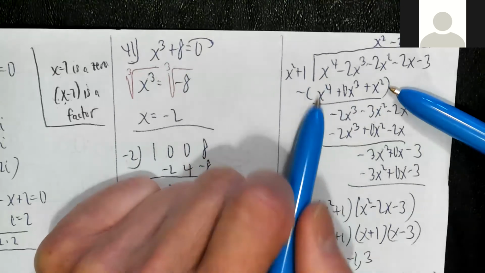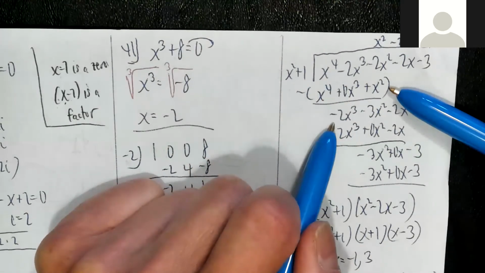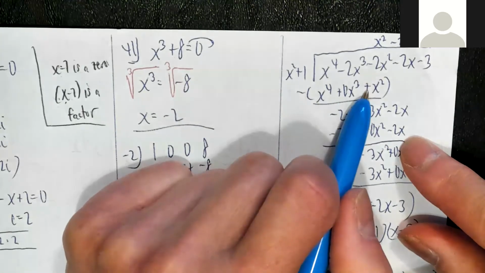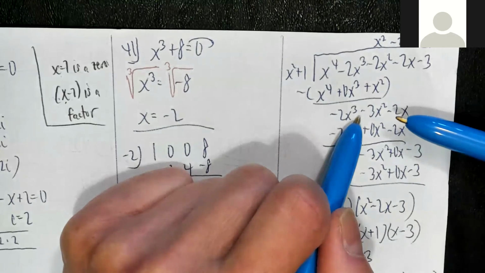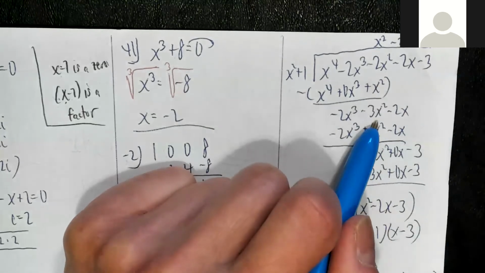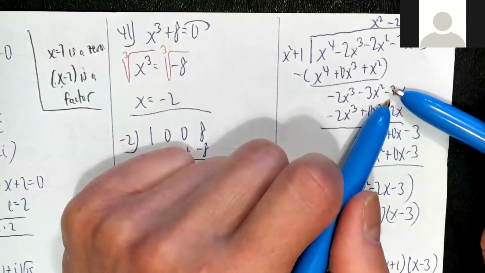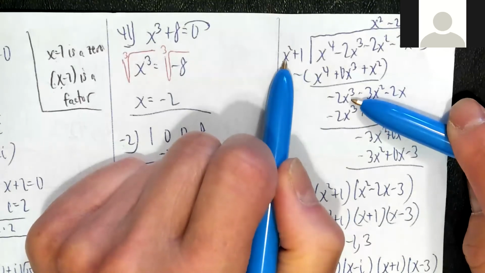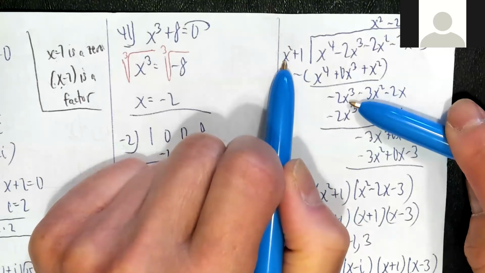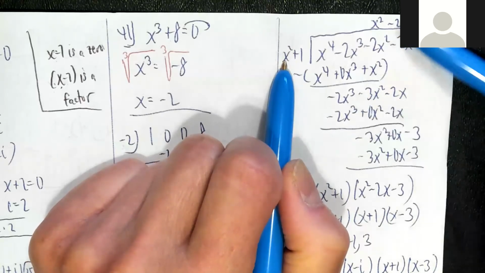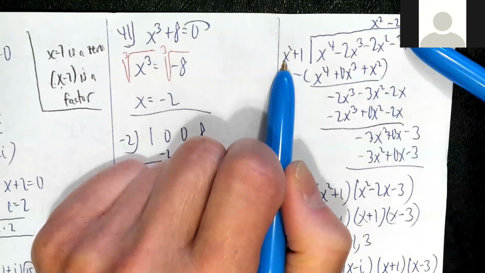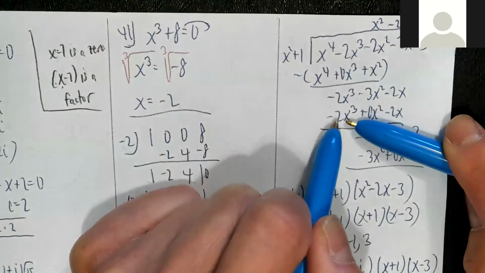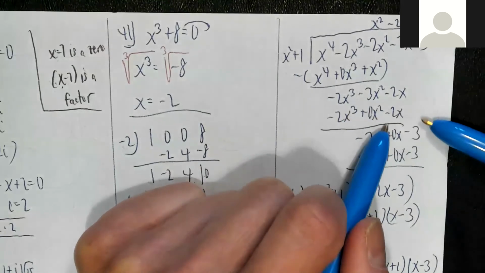Subtract. Nothing. Negative 2 minus nothing is still negative 2x cubed. Got to be careful here. Negative 2x squared minus x squared is negative 3x squared. Bring in a negative 2x. First thing here, first thing here. How do I go from x squared to negative 2x cubed? Negative 2x. Now, what is negative 2x times this whole thing? Negative 2x cubed plus no x squared minus 2x.